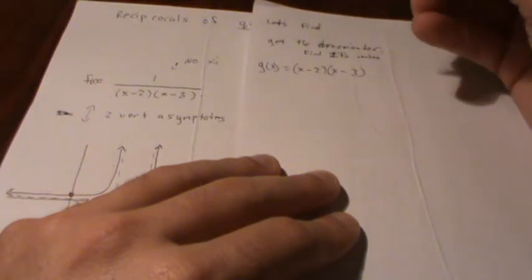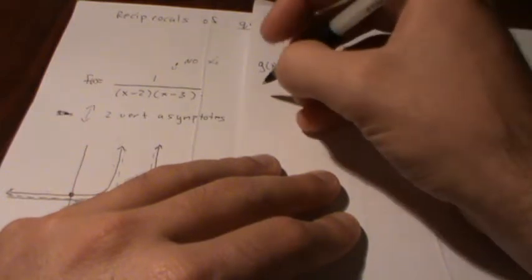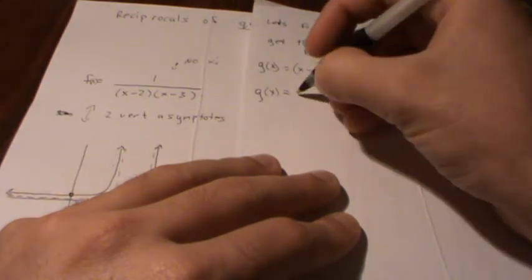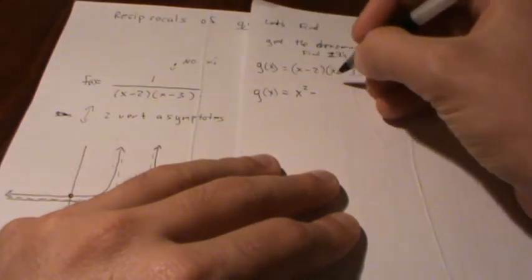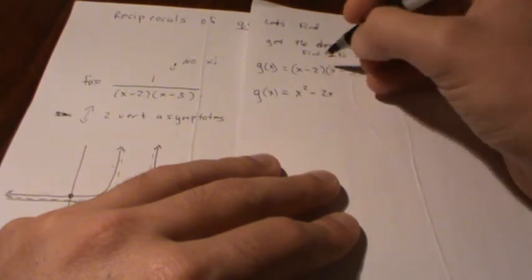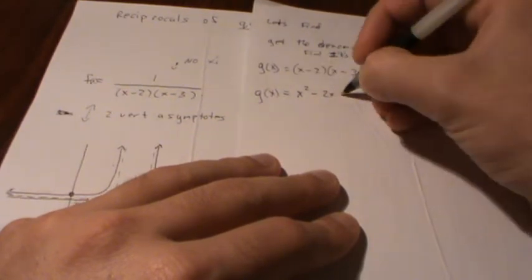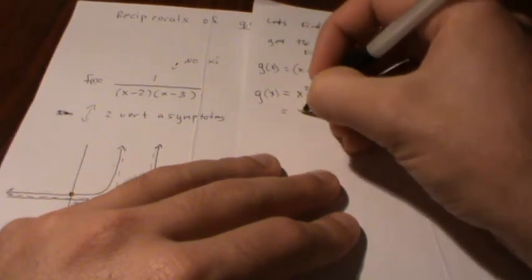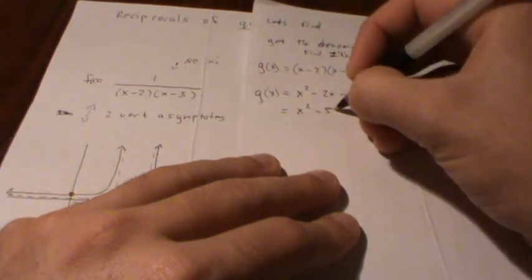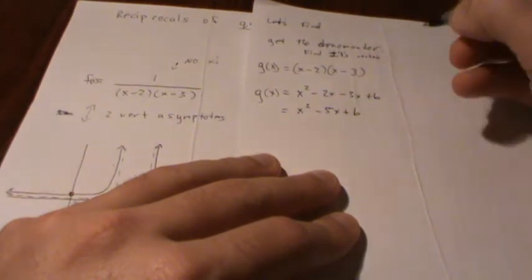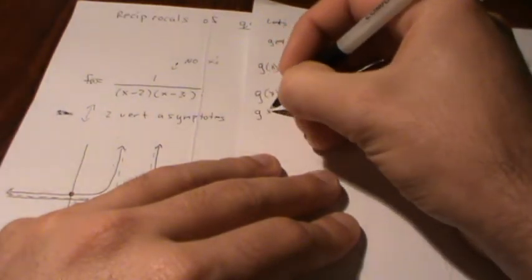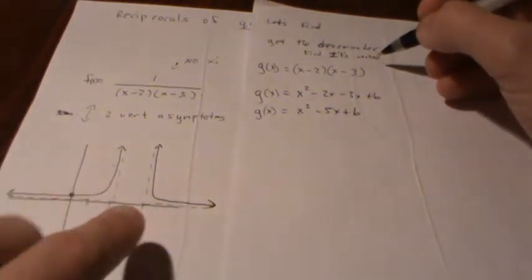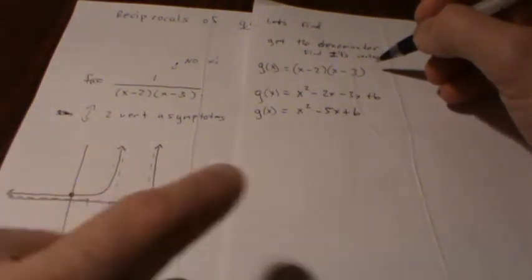Finding the vertex of a quadratic is actually pretty easy. I just take it and put it into standard form. So x squared minus 2x minus 3x plus 6. So I get x squared minus 5x plus 6. So you put it into standard form. I'm finding this vertex so that I can find this point right here.